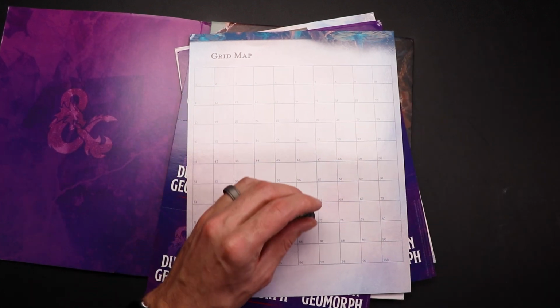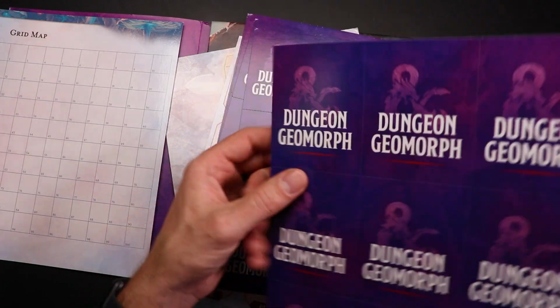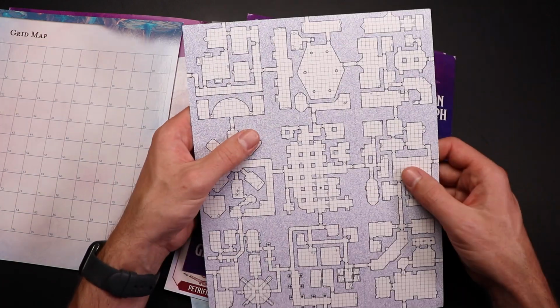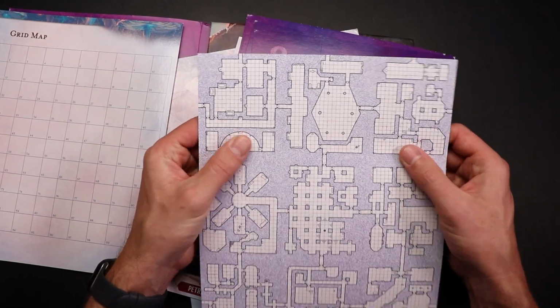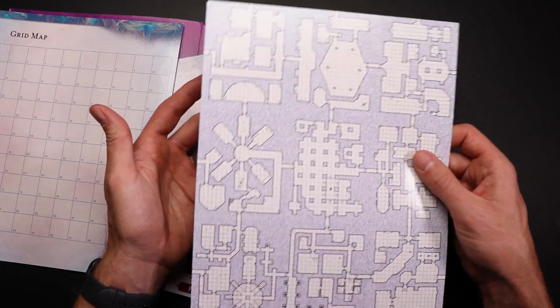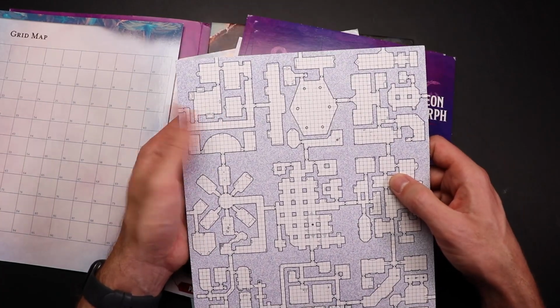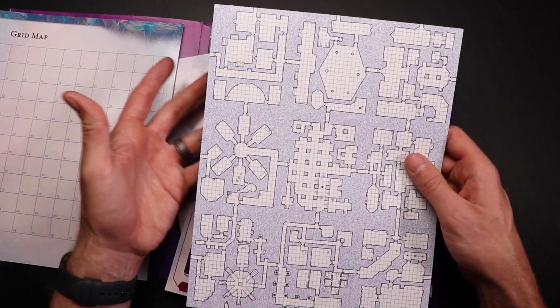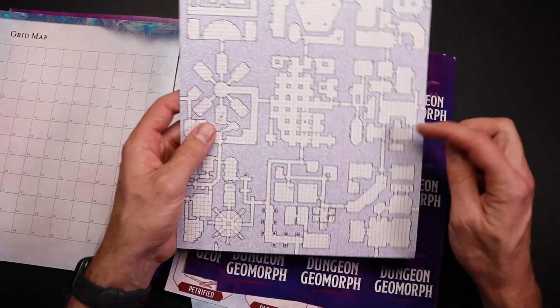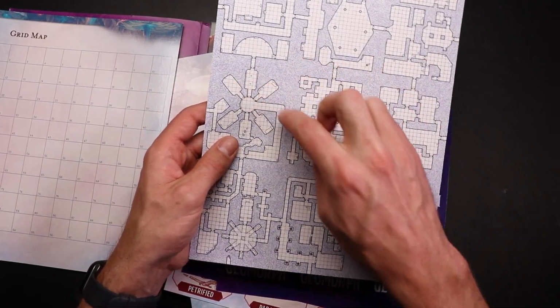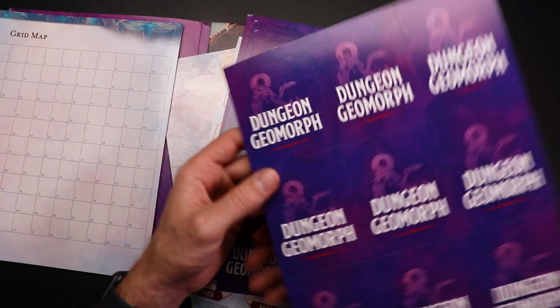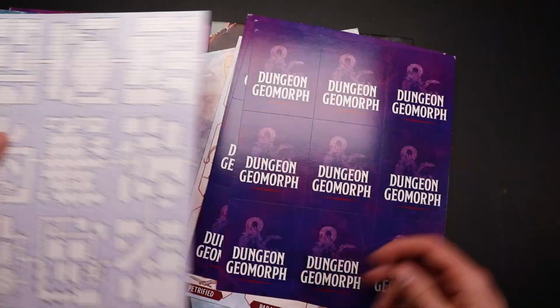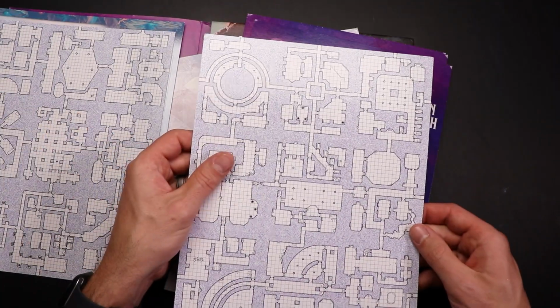Personally, I don't think I'd ever use this, but I do like these dungeon geomorphs. These are kind of cool. You can actually rip these cards out, and you essentially have a little dungeon on a card that you can link up with other cards. And you can see they all have that line across the middle of each side. So you really could do that here. And there's another one.